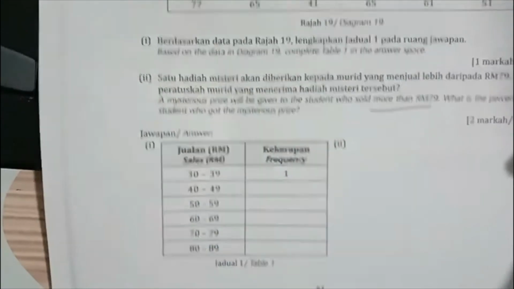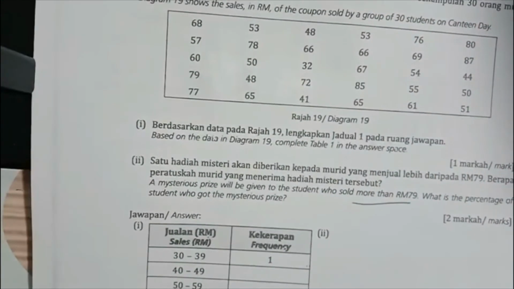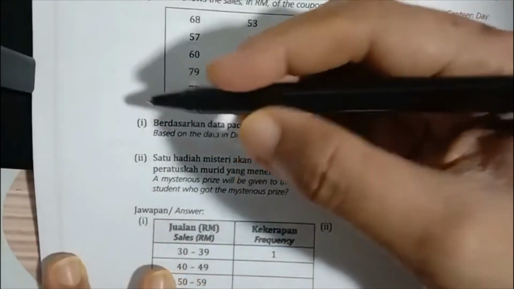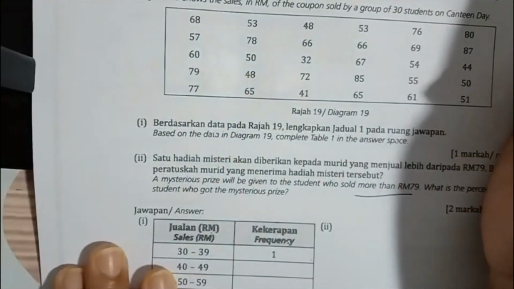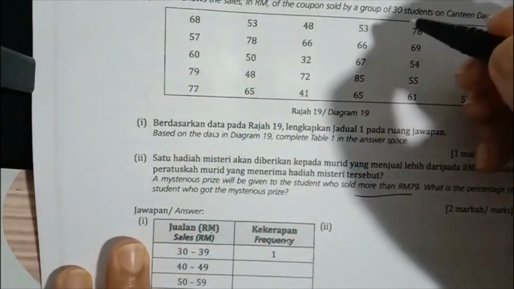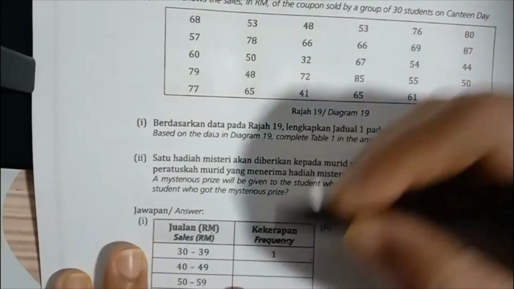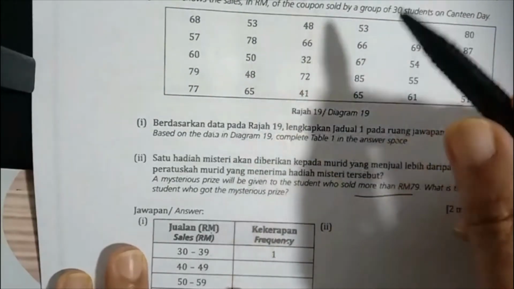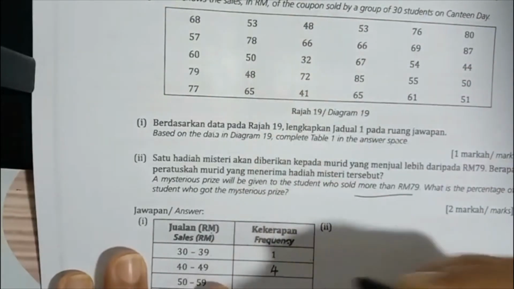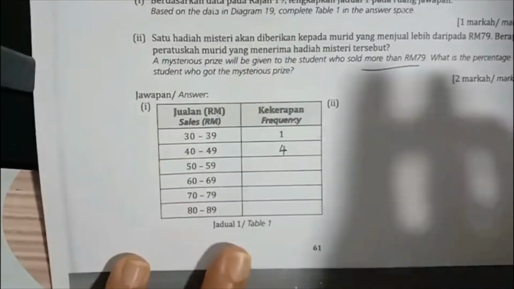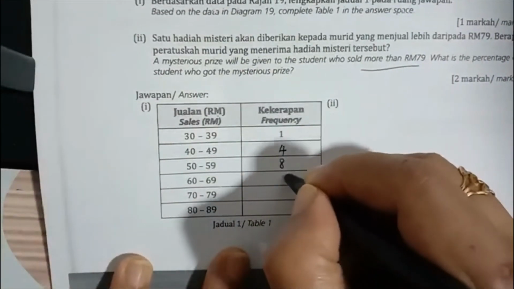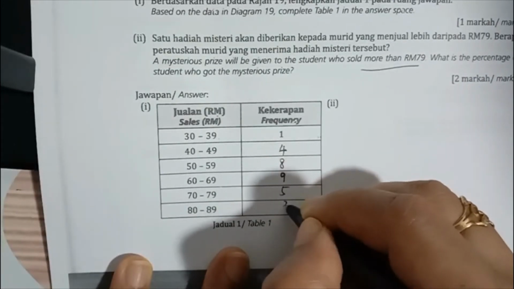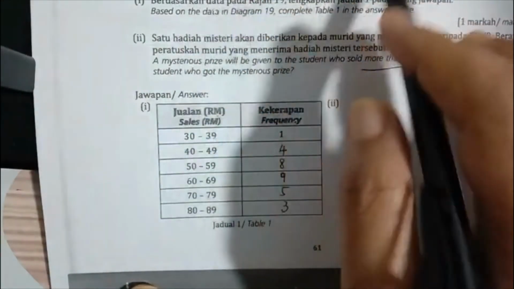You need to count here. Between 30 and 39, you just count one by one, so 30 to 39 gets 1. 40 to 49, you can count from here, we get 4. This one you count yourself, because I want to save time. So here got 9, 8, here 9, and then 5, 3. Go and do it yourself.